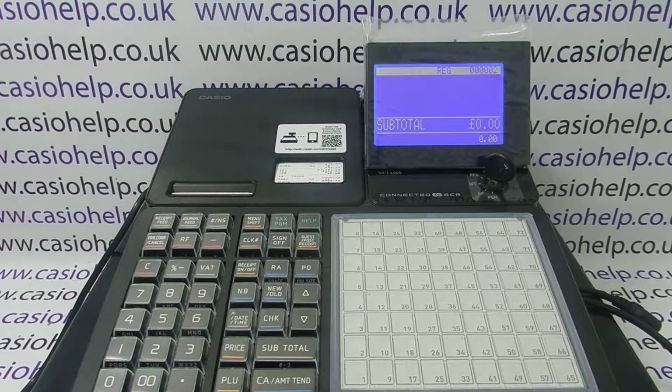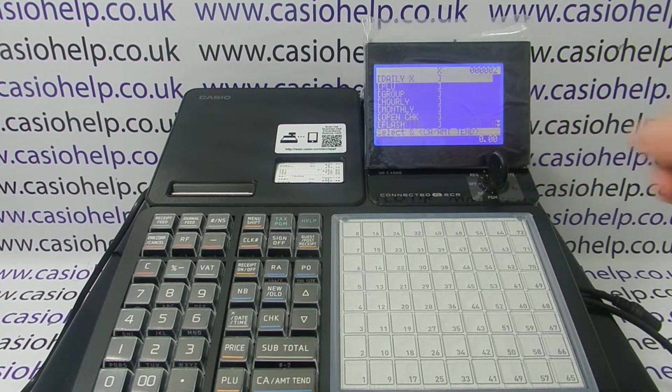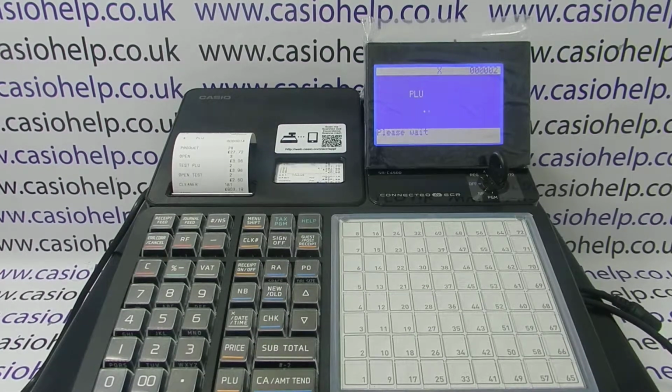If you do want to run a PLU report, you've got two places where you can run it. You can either run it in the X mode, and all you do is turn the key to X and then press CA amount 10 when PLU is highlighted. So an X PLU report is the quantity and value of all the PLUs you've sold since the last time you ran the Z PLU report, which will have reset the information back to 0.